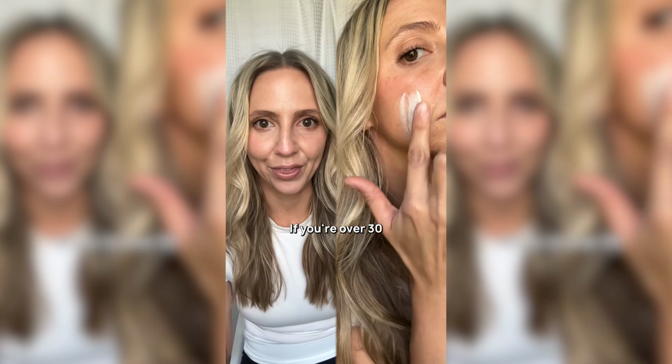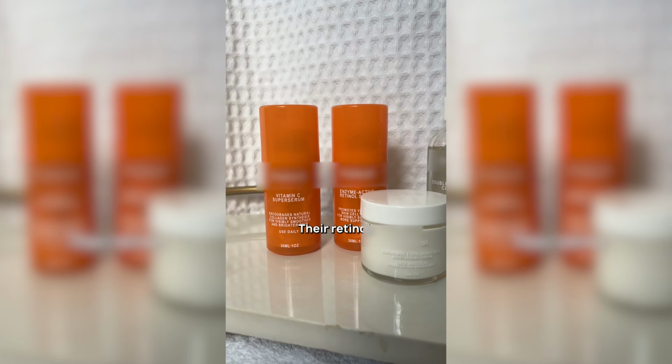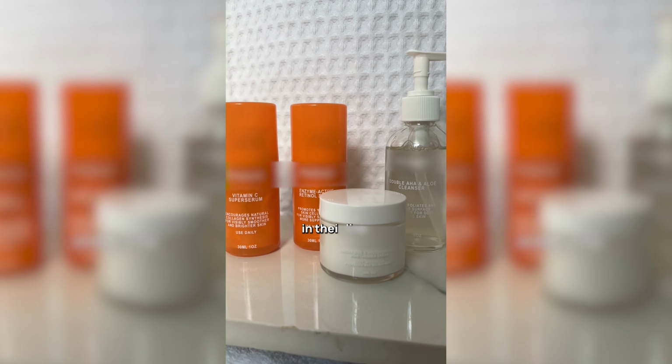If you're over 30 and you want a skincare routine that truly works, I can't recommend Lab enough. Their retinol combined with the other products in their line will leave your skin looking youthful and radiant. For anyone looking for a reliable retinol, this one is worth it.